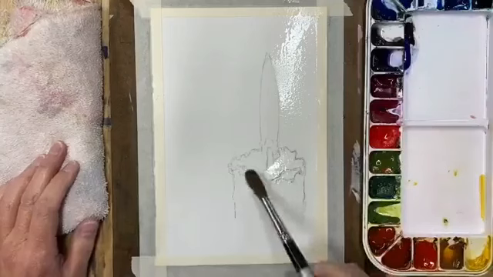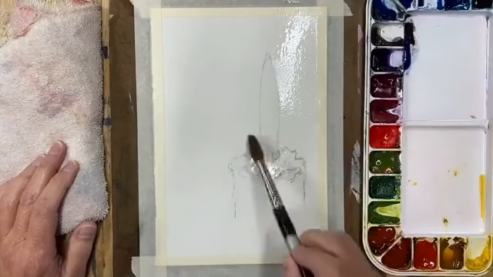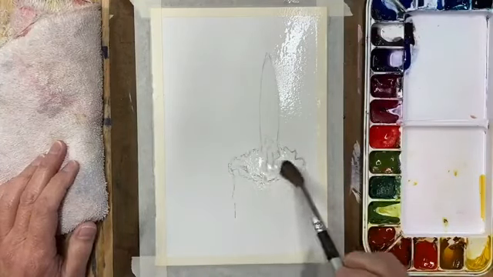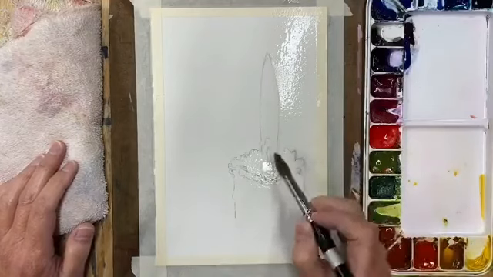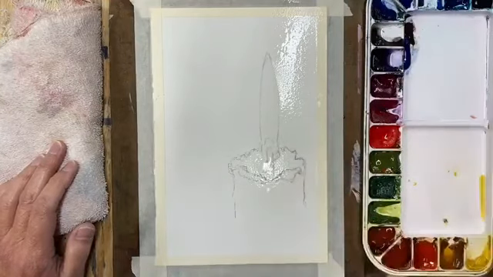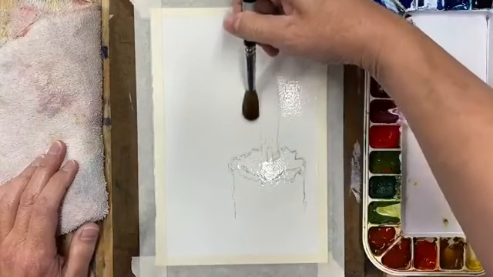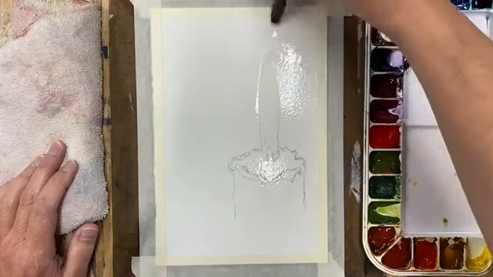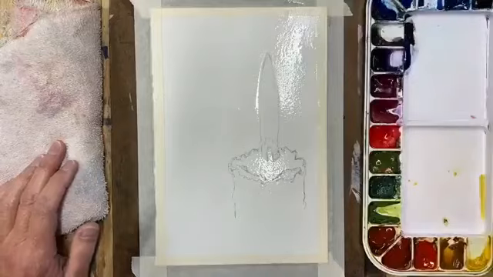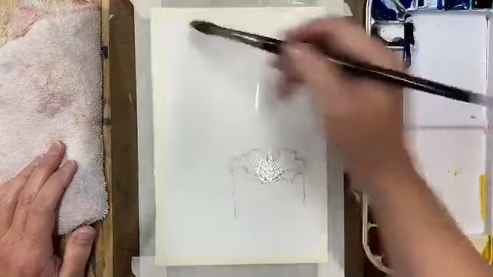But I'm making sure that there's no part of that flame. I'm even going to get the wick just a little bit. No part of this flame is going to be wet. Dry white paper, and lots of nice, clear, clean water. I'm just wetting all of this.